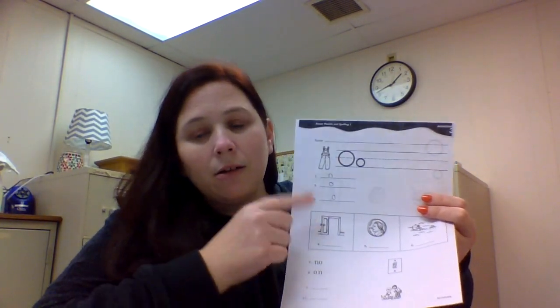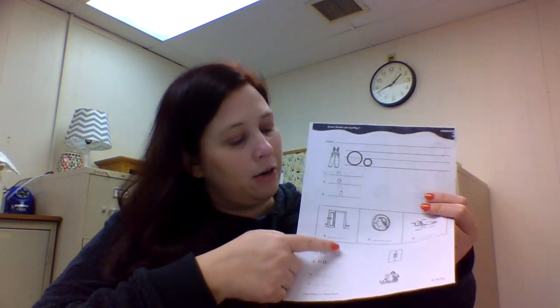Next, we're going to look at number 4 on our picture. This one might be a little tricky. It's a door, but what is going on with the door? Is the door open? All right, so I want you to write down the letter for the sound when I say open, open, and we're hearing the O sound.